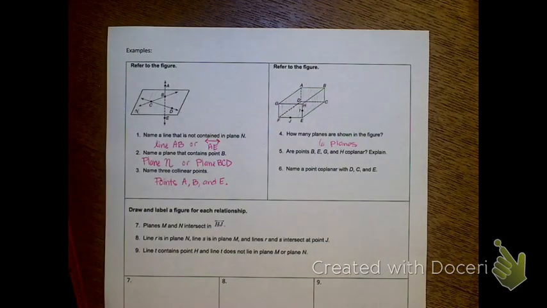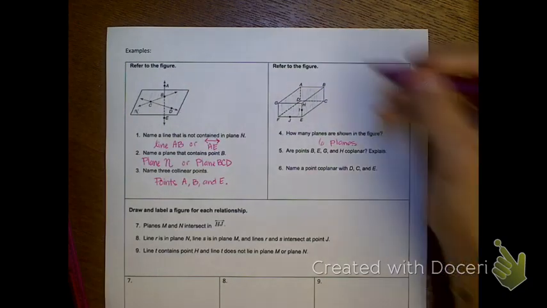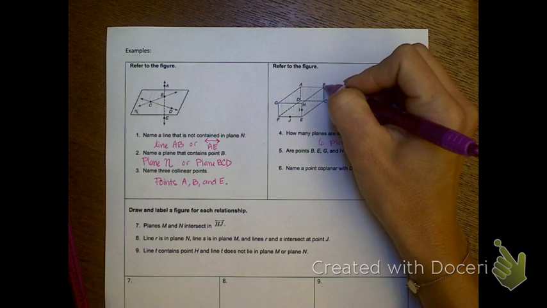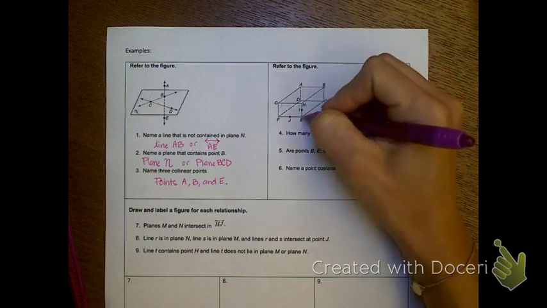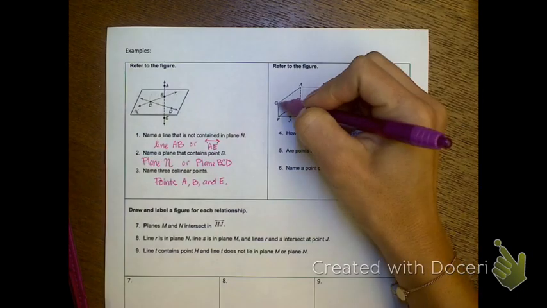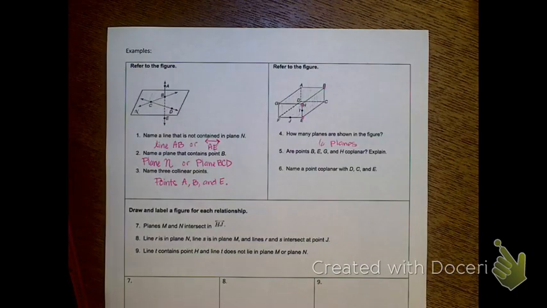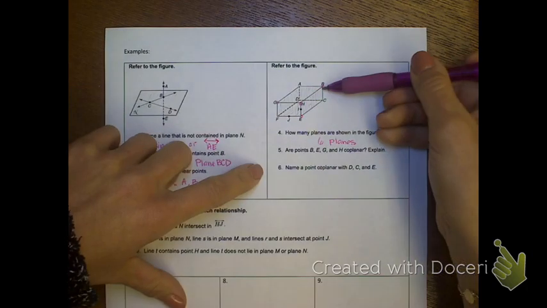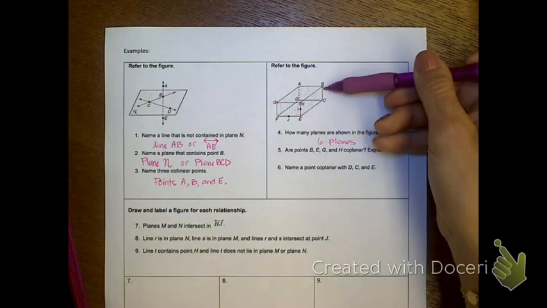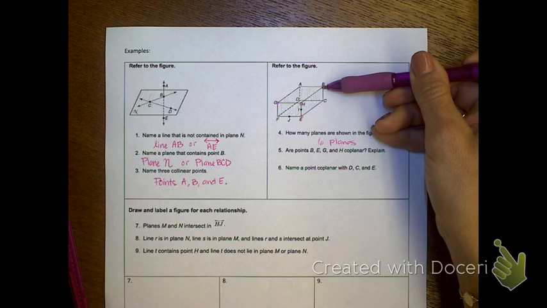Alright, so the next question asks, are points B, E, G, and H coplanar? So I want to identify where those are. B is right here, E is right here, G is over here, and H is over here. In order for those 4 points to be coplanar, they all have to be in the same plane. I see these 3 right here are coplanar.